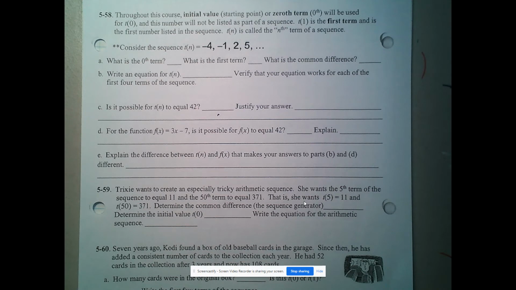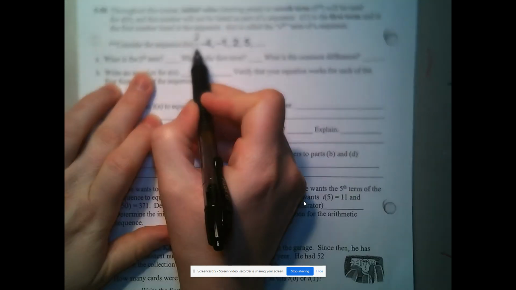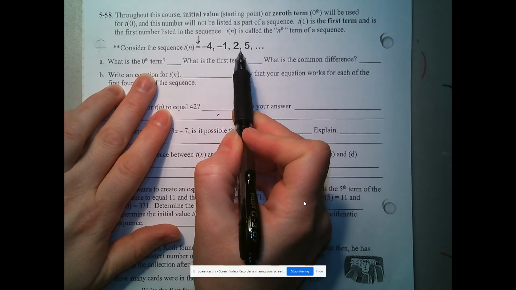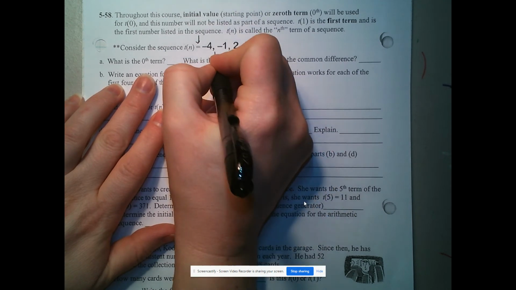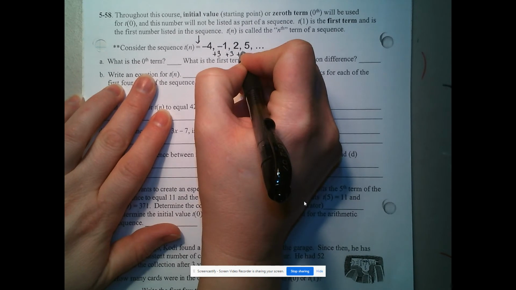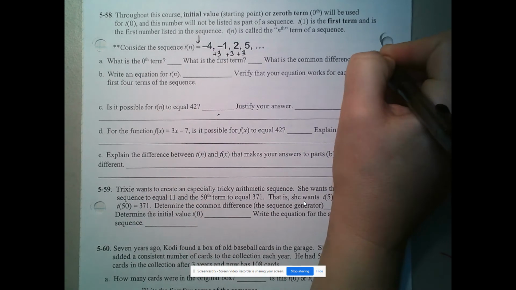So let's start with the 0th term. What was the 0th term? What's the one that would come before negative 4? Well, in order to do that, we've got to figure out the other parts first. Negative 4 to negative 1, the difference is plus 3. Negative 1 to 2 is plus 3. 2 to 5 is plus 3. So the common difference would be plus 3.